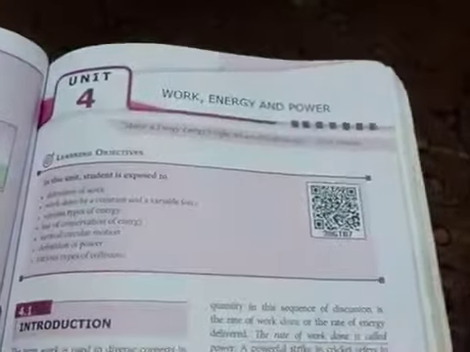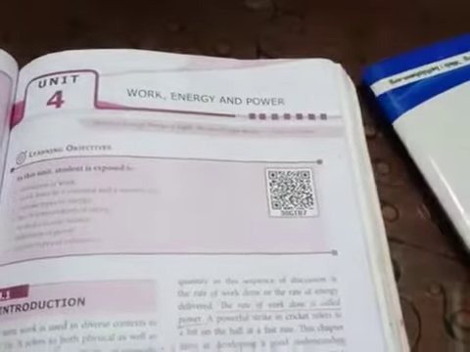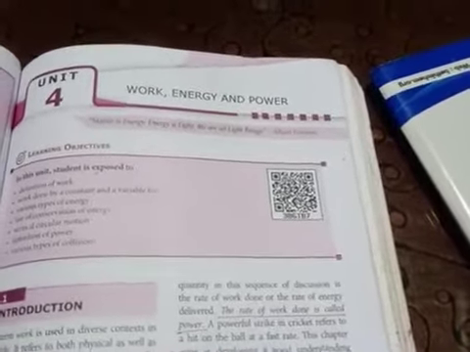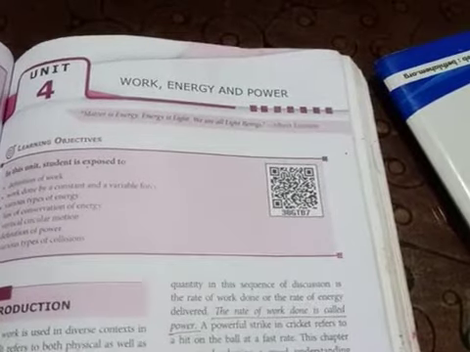The same thing, assume that one book is here. I am applying a force on this book. In the same direction the book has a displacement, so I can tell that I did work. So that is it.